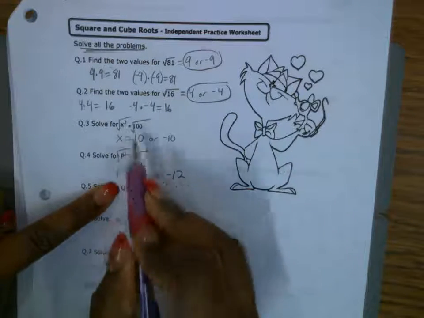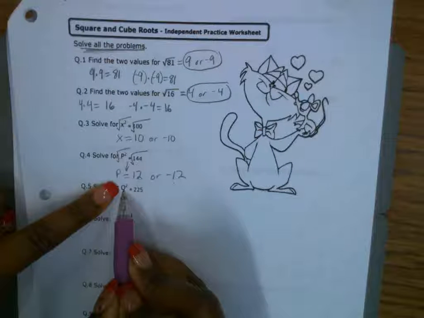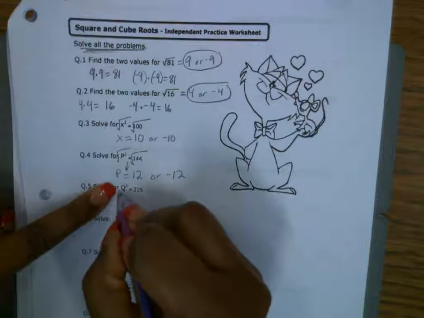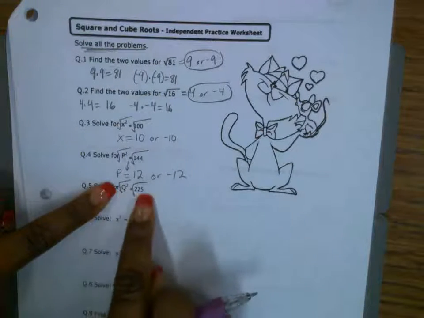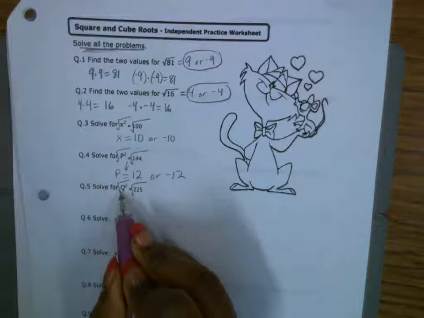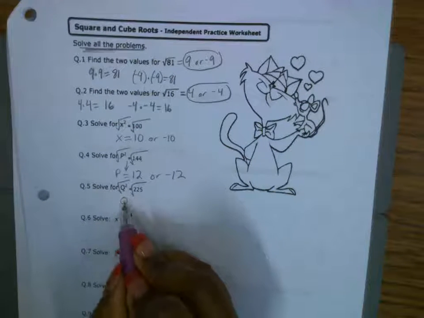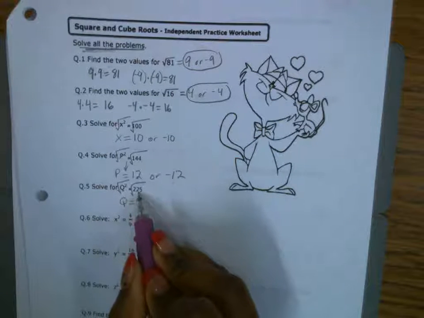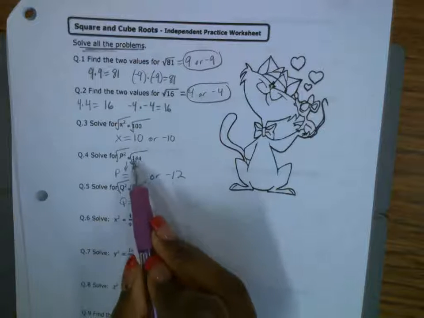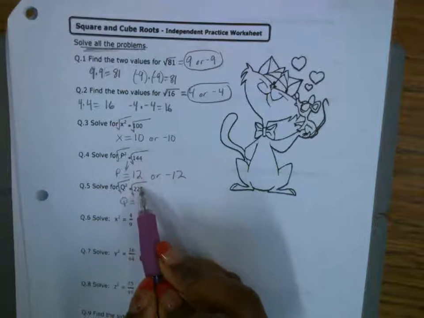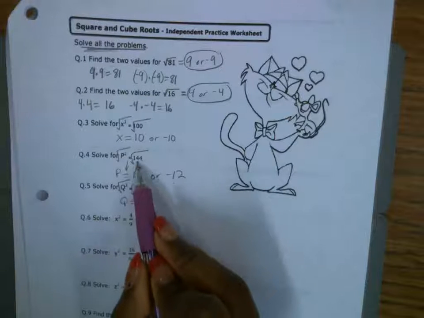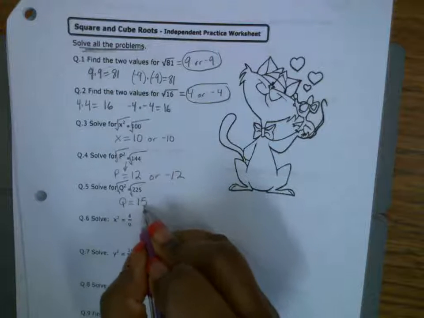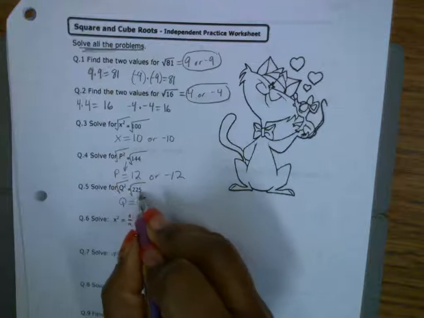So we're going to do the same thing we did in the other problems to solve for just Q. To get rid of the square, the opposite of squaring a number is finding the square root. So we're going to find the square root on both sides. The square root of q to the second power is just q, okay? Bring down the equal sign. Now we're going to find the square root of 225. Some of us put 12, but remember the square root of 144 is 12, okay? Because 12 times 12 is 144. So it's not going to be 12, but this time it's going to be 15. Why? Because 15 times 15 is 225.